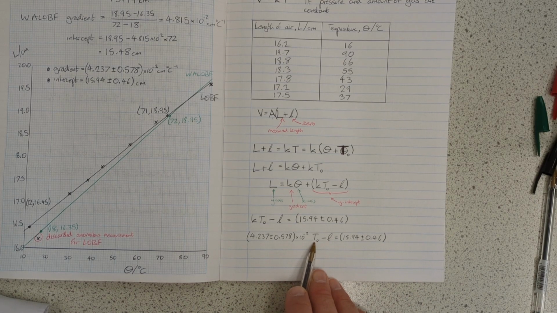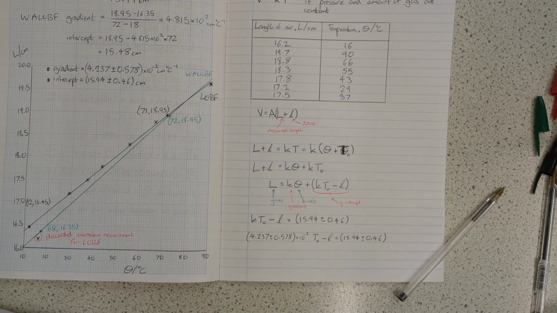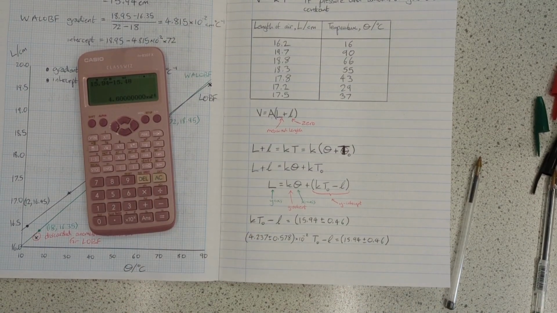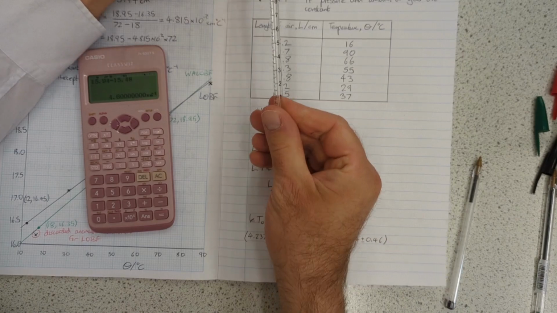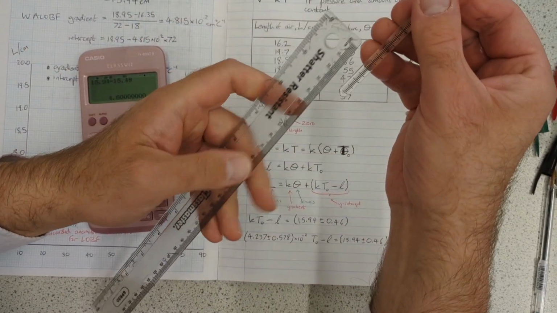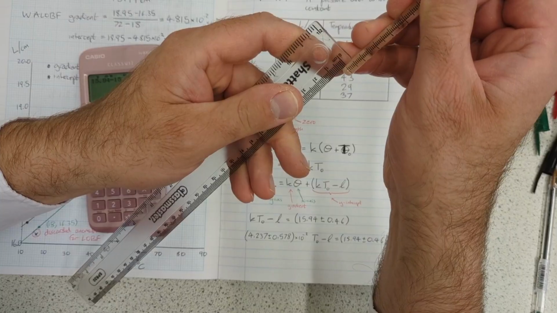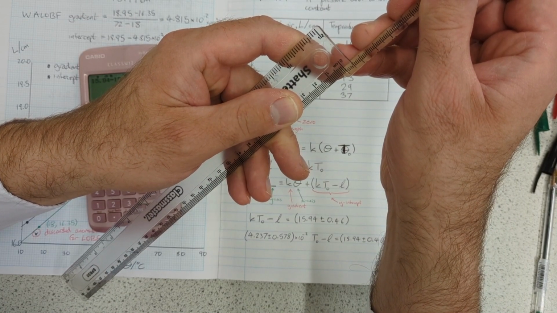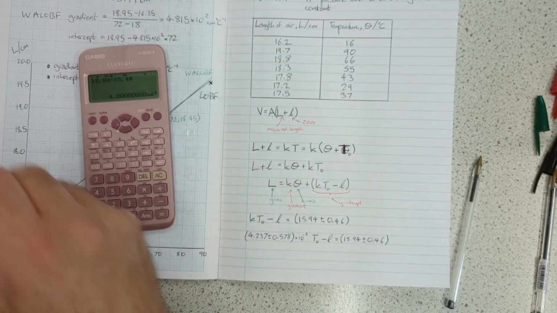What I'm going to do is just say, look, let's say L is equal to 0. I mean, it's not, and let's estimate what L is, rather than do the whole experiment again with a different tube. And looking at it, I'm estimating that L is going to be, give or take, between 2 and 3 millimeters.